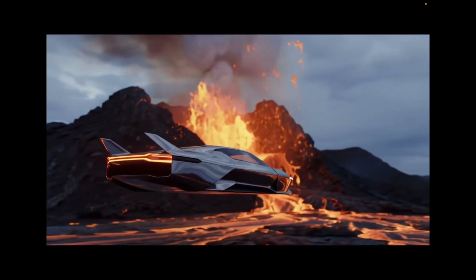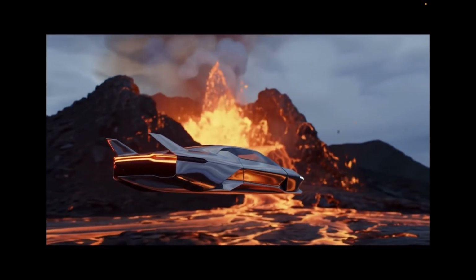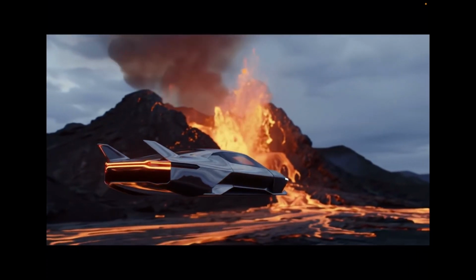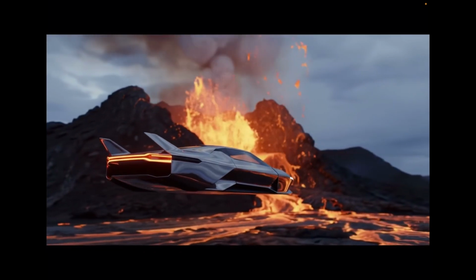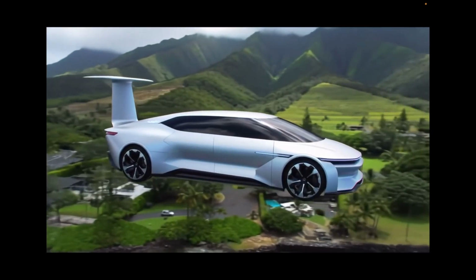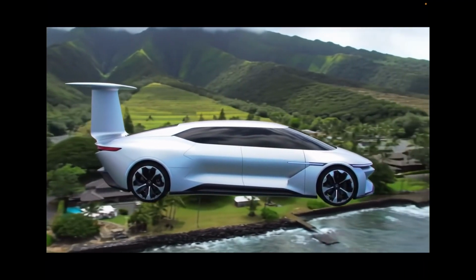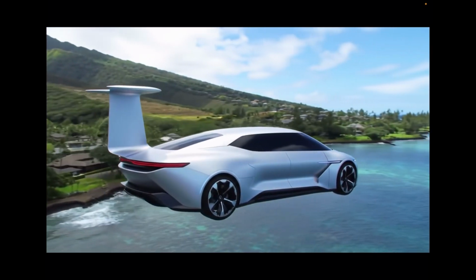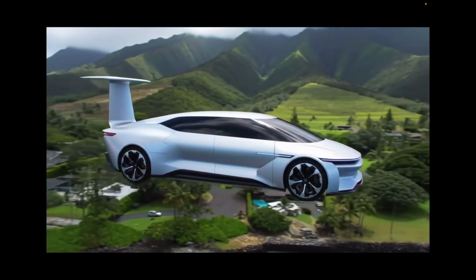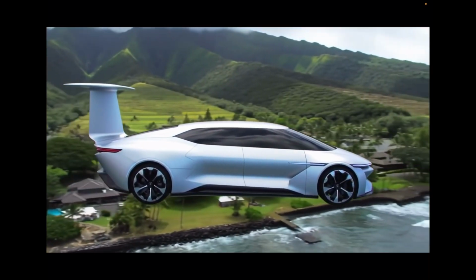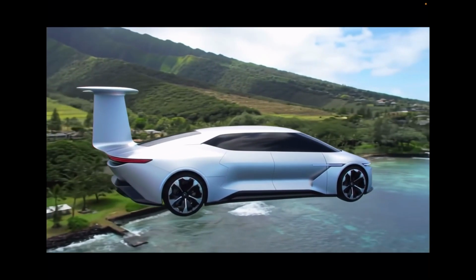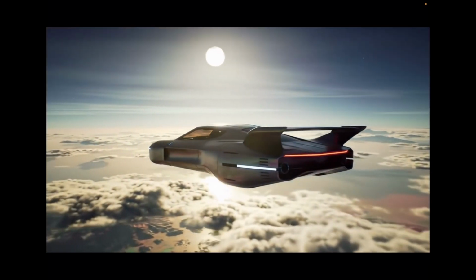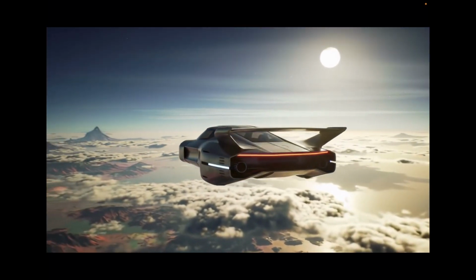So VEO can do some things fairly accurately as far as rendering. Here's flying over Hawaii somewhere. Beautiful landscape. Yeah, I understand some things. Here, this is flying over a Haitian world.